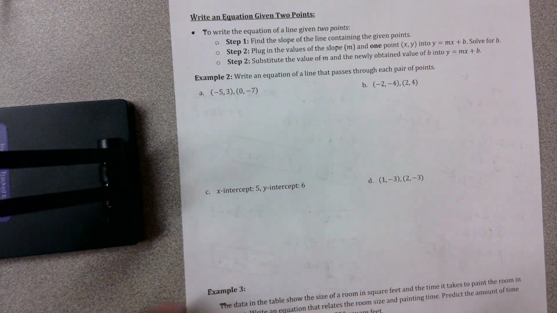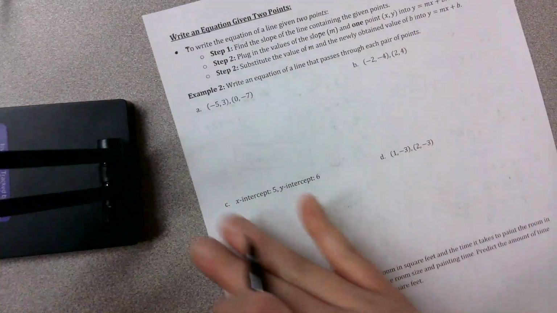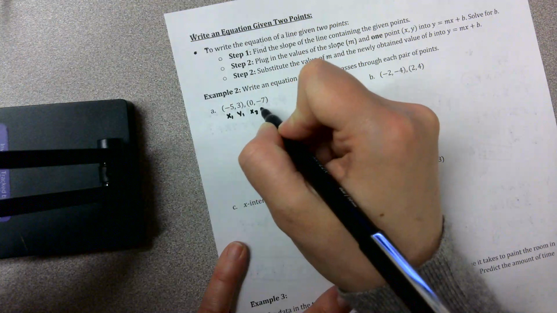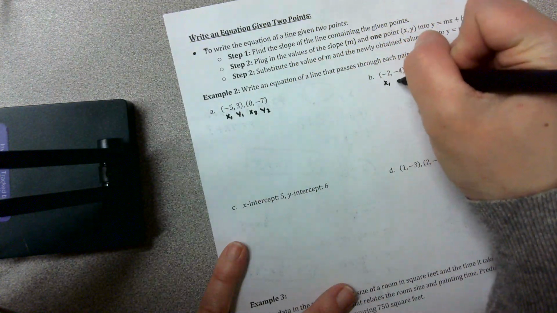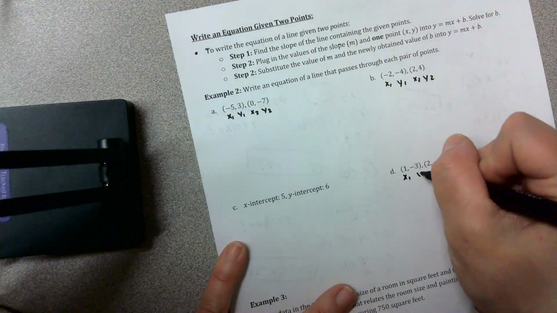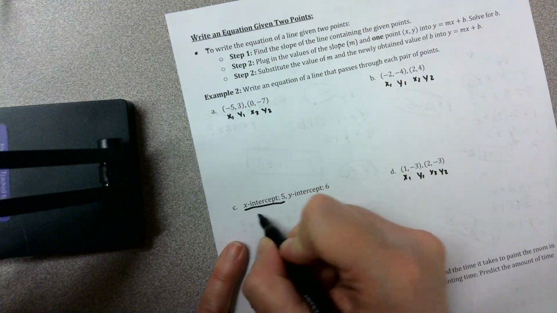All right. To the back, it says, now, what if they don't give you slope? You're going to have to use your 2 points to find the slope. So let's just first go around to here. Let's find our slope. x1, y1, x2, y2. You know you need slope for all these equations. So let's just go ahead and find the slope for all of them.